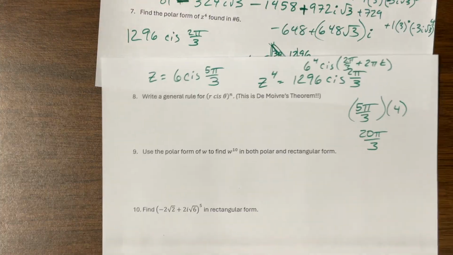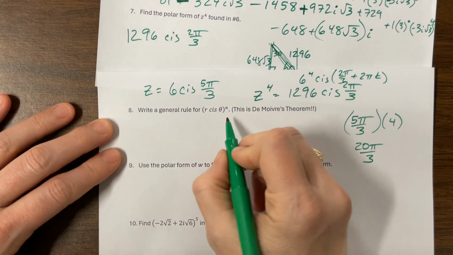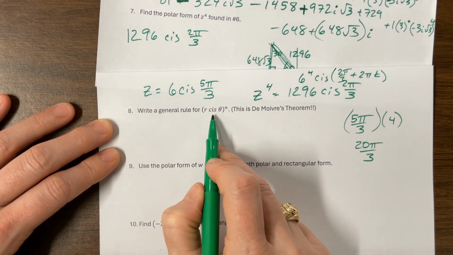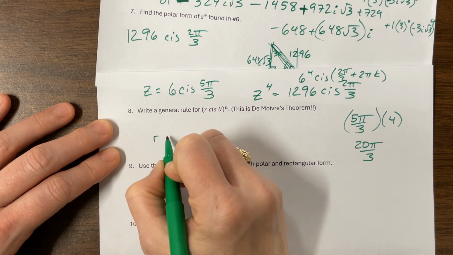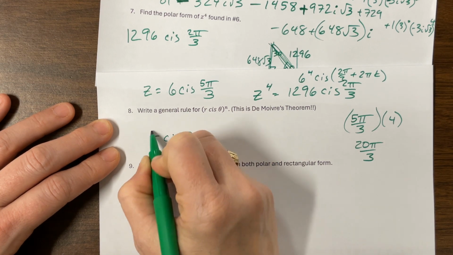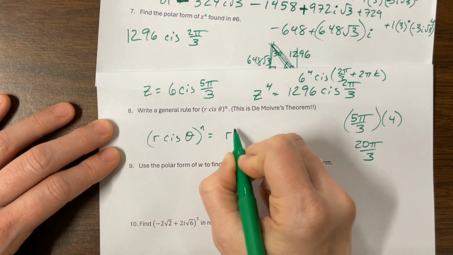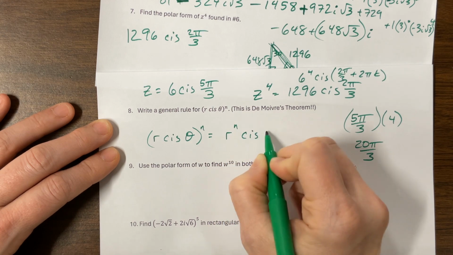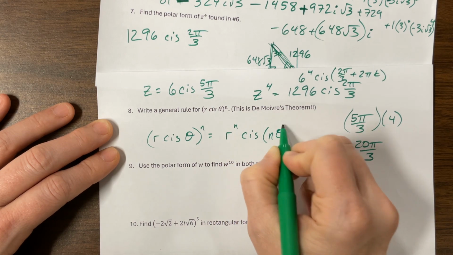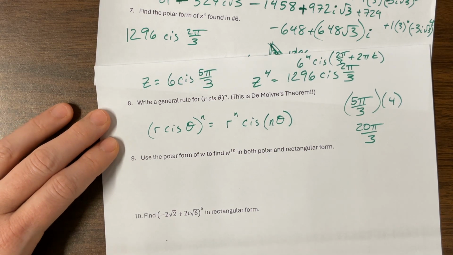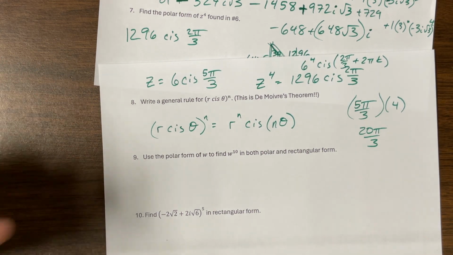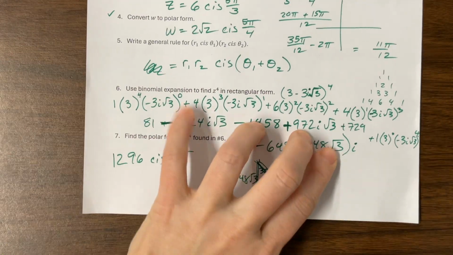So the general rule is, and this is de Moivre's theorem that we teach in IB, that if I have some complex number in polar form and I want to raise it to the nth power, it ends up being r cis theta raised to the n is equal to r to the n times cis of n theta, or theta n. You can write them, they're multiplying right here. So that's kind of ridiculous. So doing this work is what's ridiculous.